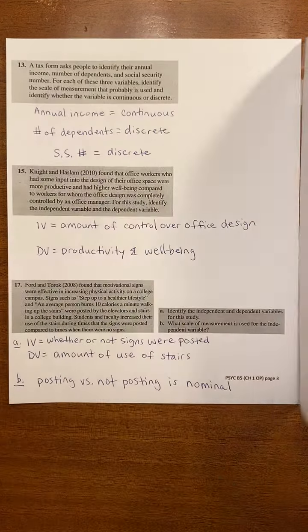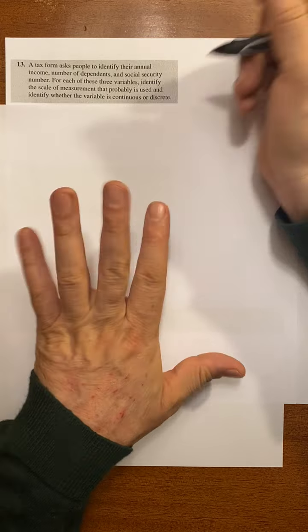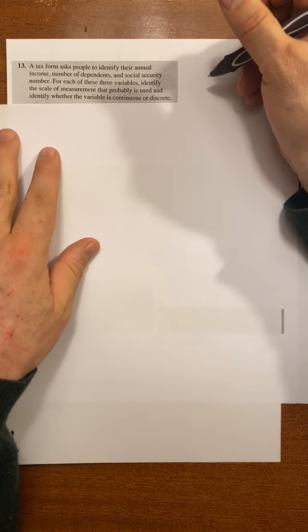Let's go ahead and move on to question number 13. And here the question reads, a tax form asks people to identify their annual income, number of dependents, and Social Security number. For each of these 3 variables, identify the scale of measurement that probably is used and identify whether the variable is continuous or discrete. Okay, so we've just been given 3 different kinds of numbers.